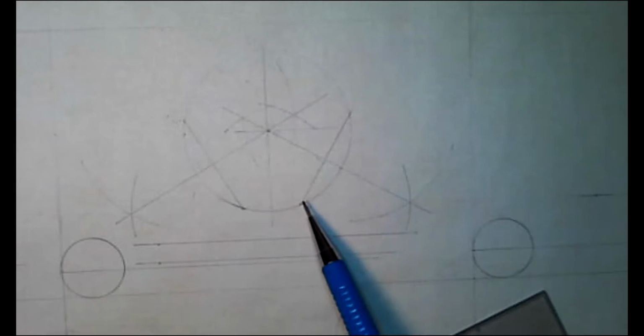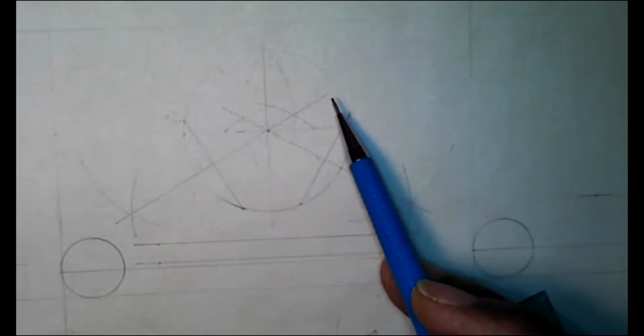And that's pretty cool. So you see what I've done. I've found the center of that circle by using perpendicular chord bisectors. Because when this chord bisector intersects with this chord bisector, it locates the center of the circle. Cool? All right.